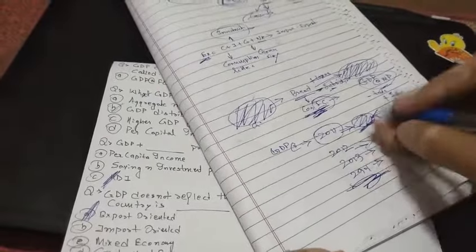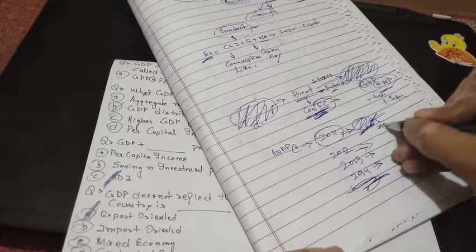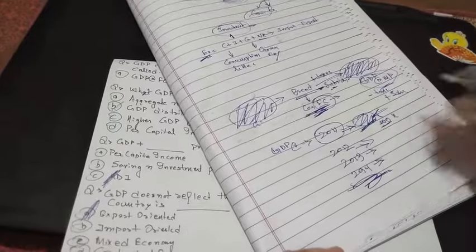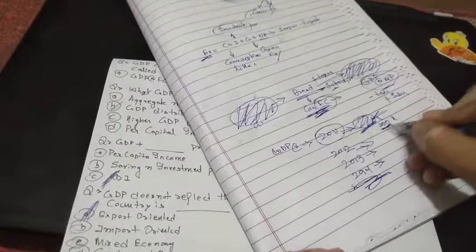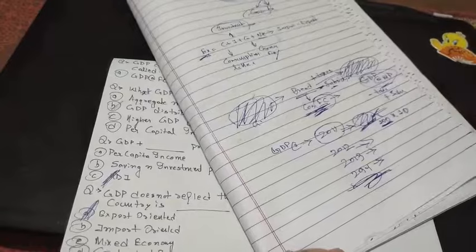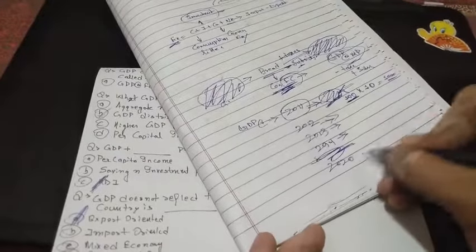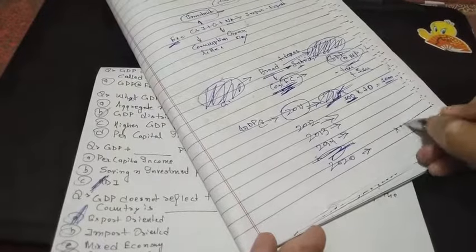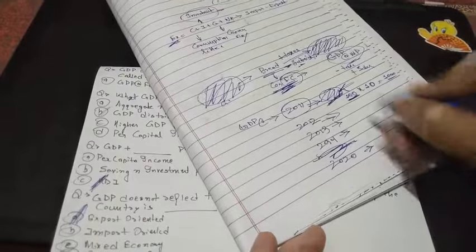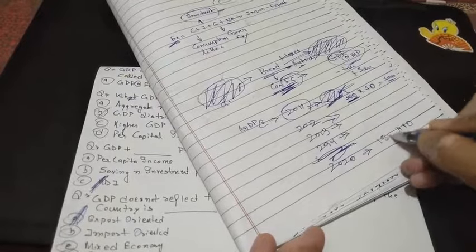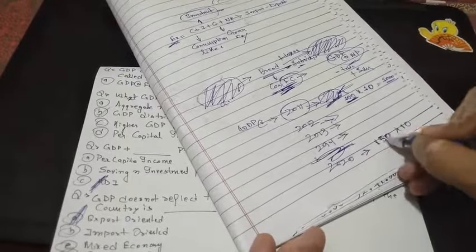Why is the government doing this? The concept of base price came for this reason. For example, in 2011 you are producing bread, and that bread costs 100 rupees, and you are producing 10 breads, so the GDP in 2011 is 1000. Now in 2020 you are producing the same quantity of bread, but due to inflation the price increases, and the price of one bread becomes 150.